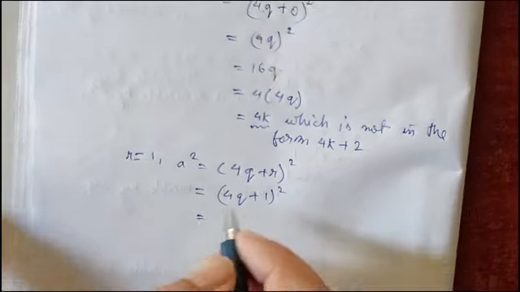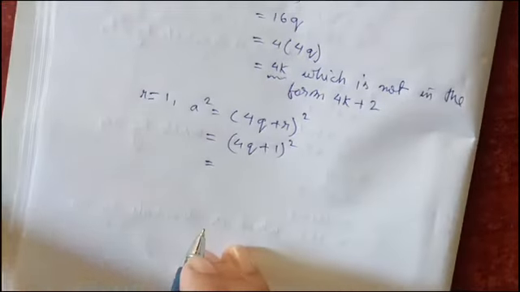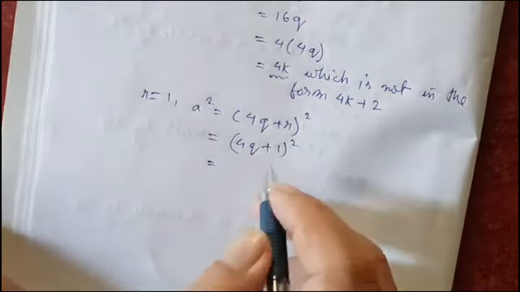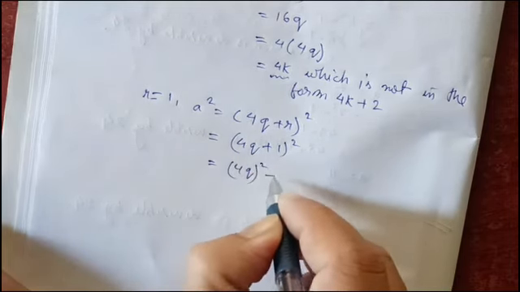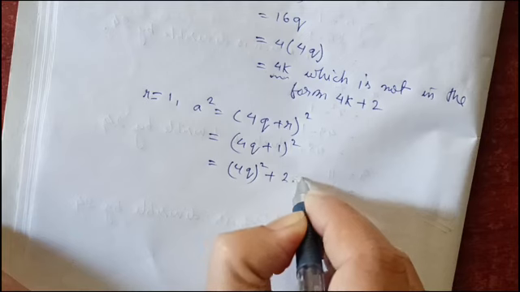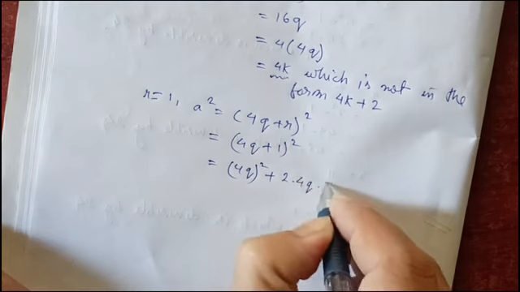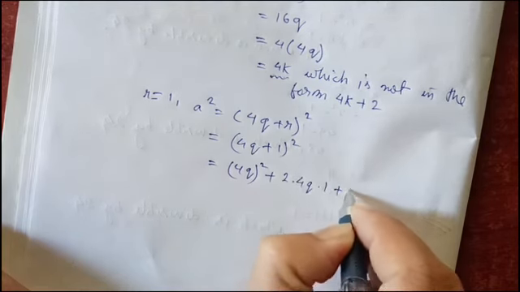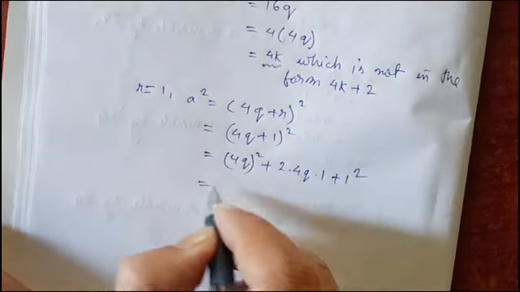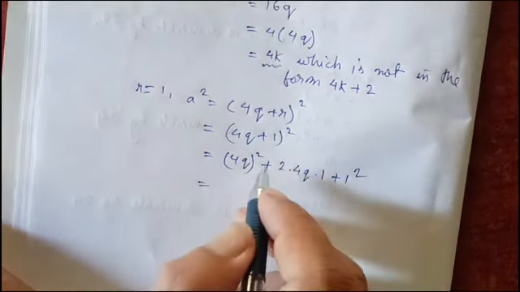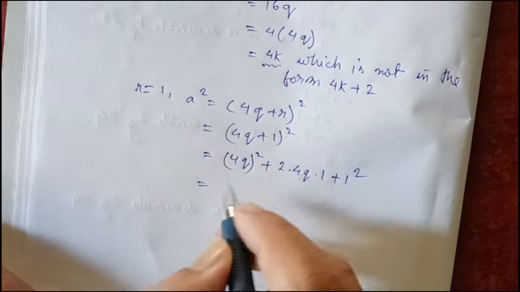Then you apply the formula. When you apply the formula, you will get a square plus twice ab plus b square, right? So we are using the formula of a plus b whole square.